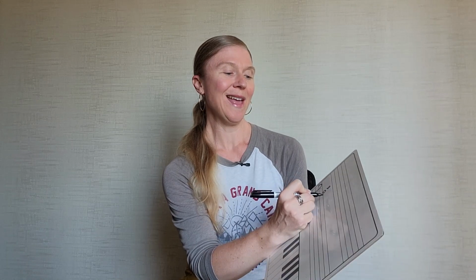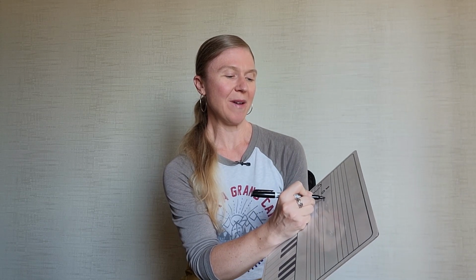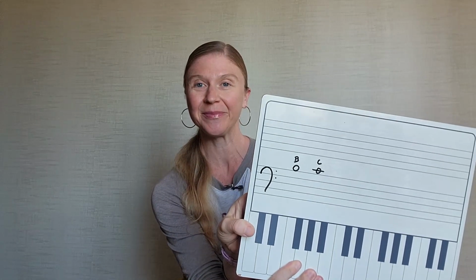Now for the bass clef. We're going to go a little faster with this because I know you're catching on. So here we go with bass clef. The space sitting on top of the bass clef staff is a B. Ledger line 1 above the bass clef staff is C. Ledger line 1 space note above the bass clef staff is D.